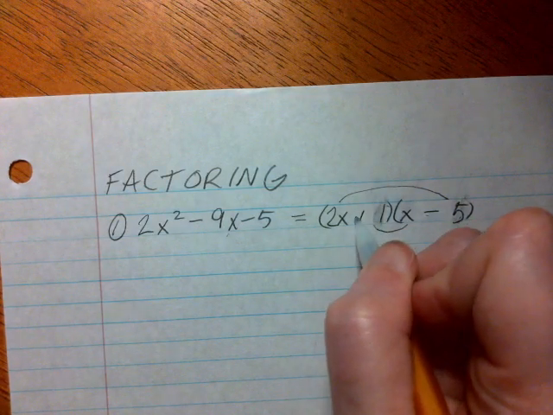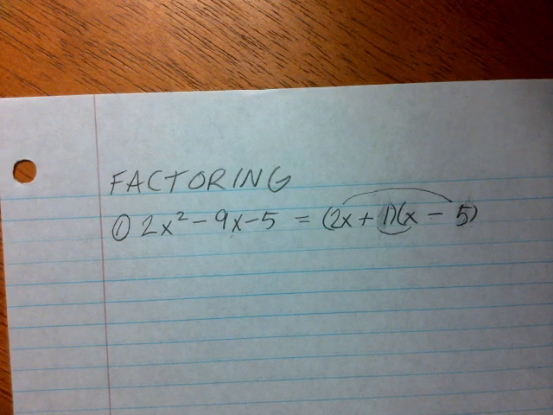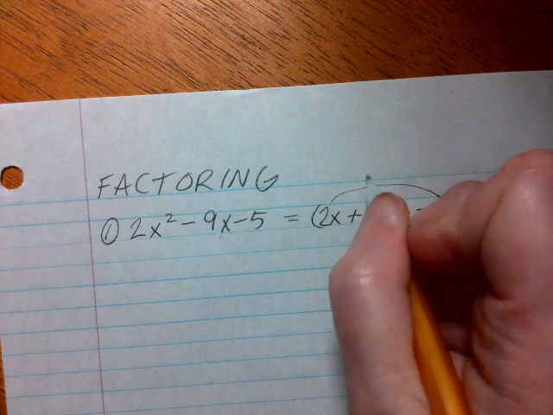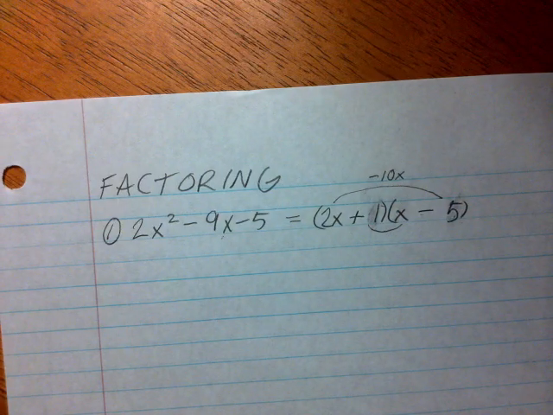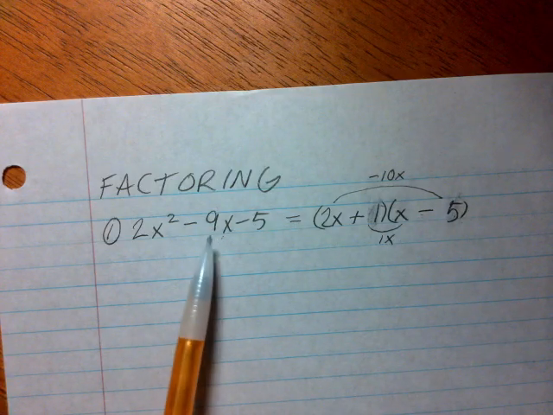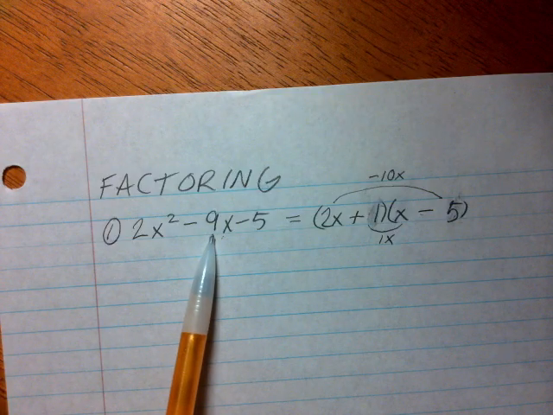And then I'm going to put the positive here so it's on the 1. If you mess it up, just check your work and then switch them. So now when I do my FOIL, my outer is going to be negative 10x, and my inner is going to be positive 1x. And that's going to give me my negative 9x over here.